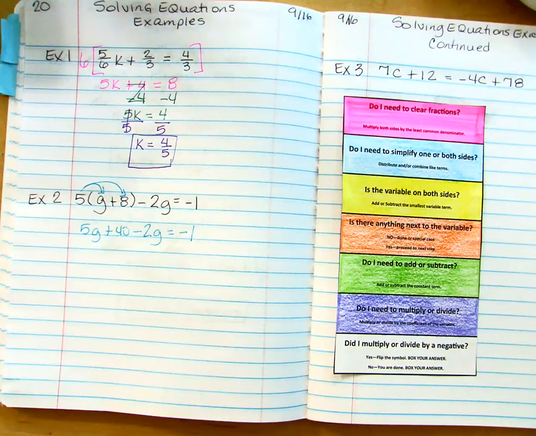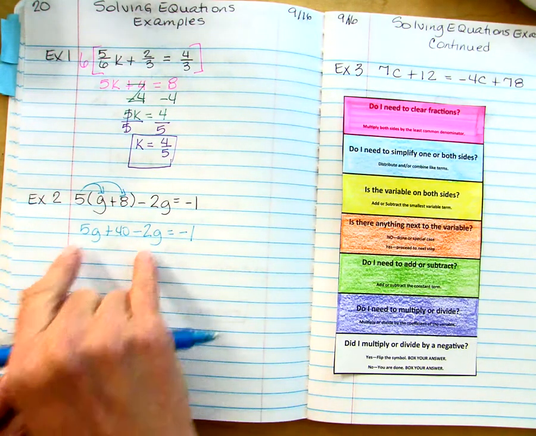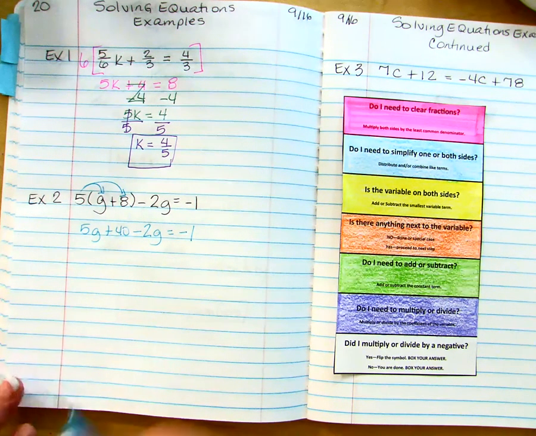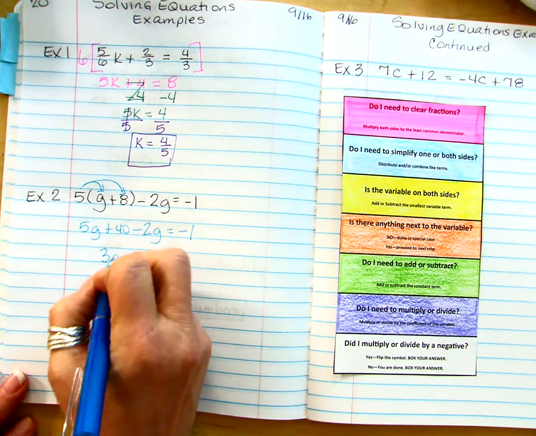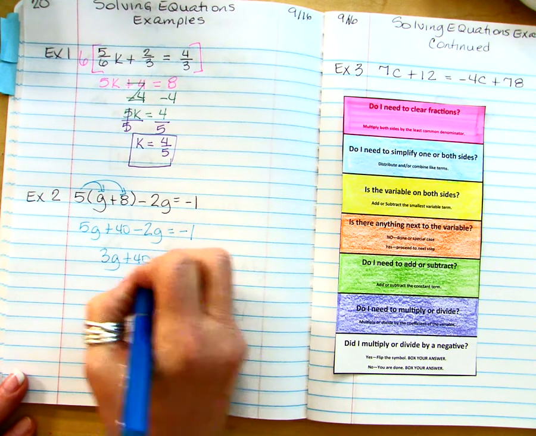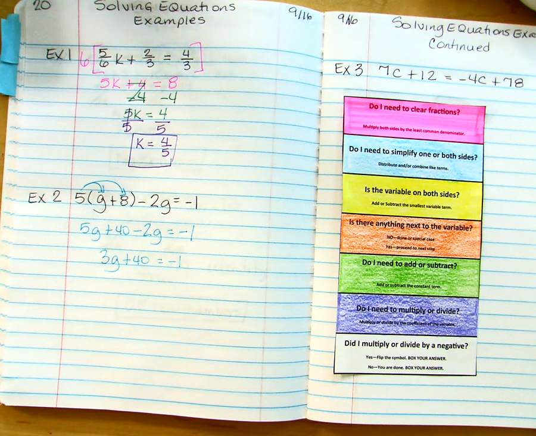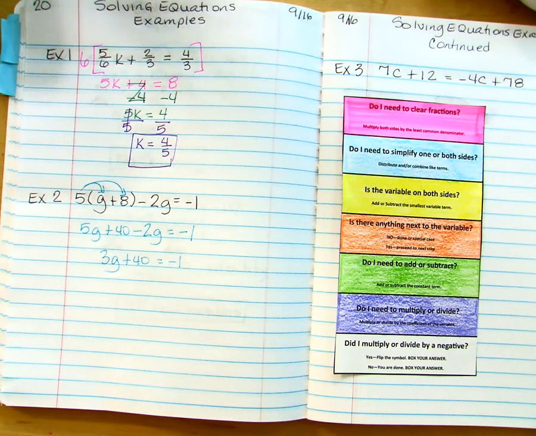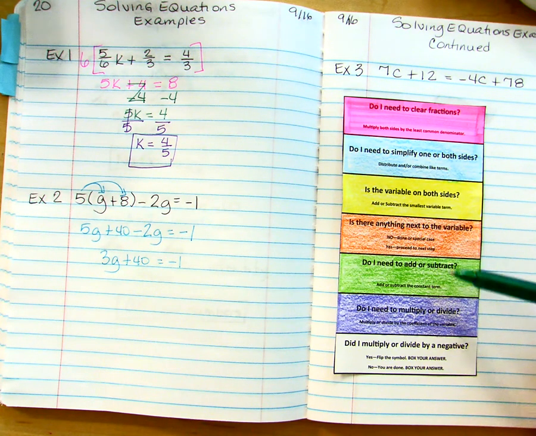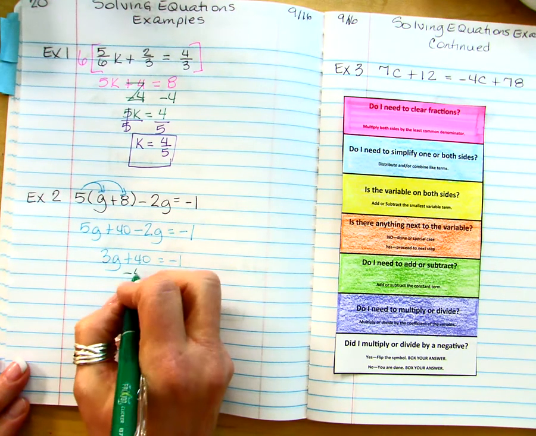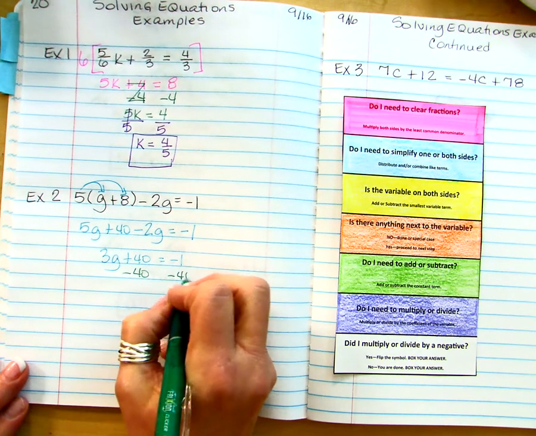We still need to simplify the left-hand side because we have like terms of 5g and minus 2g. That will give us 3g plus 40. All that equals negative 1. So now that both sides are simplified, we can move on. Is there anything next to the variable? Yes, so we're going to proceed to the next step, which is, do I need to add or subtract? And I do need to subtract 40 from both sides.